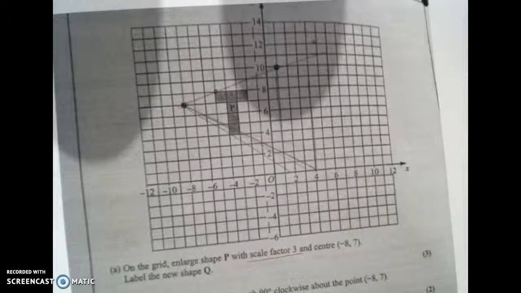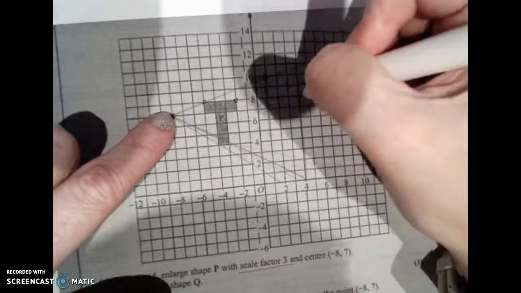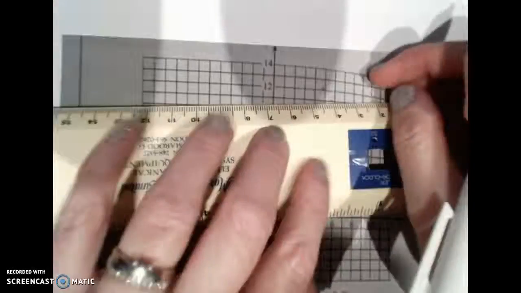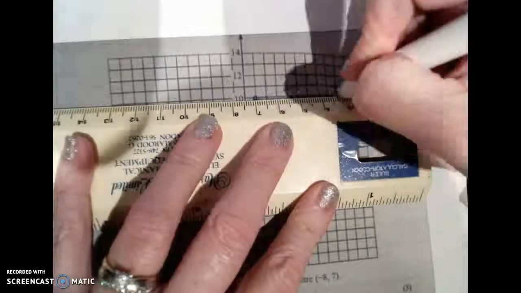So if you then go to, say, this corner over here, to get from there to there, you're going 6 across, 1 up. So go another 6 across, 1 up, another 6 across, 1 up. That corner will move to there. So that's now the top line of your enlarged shape.